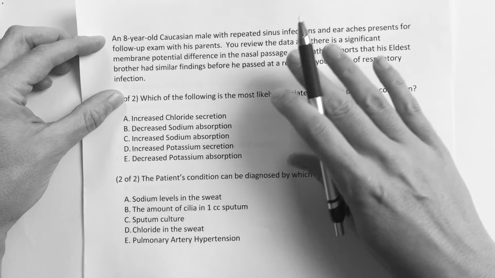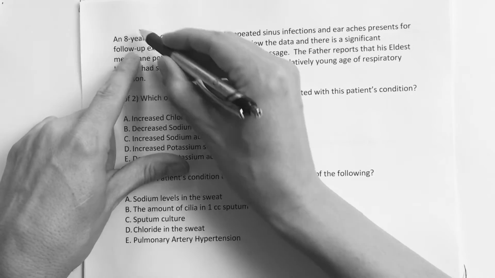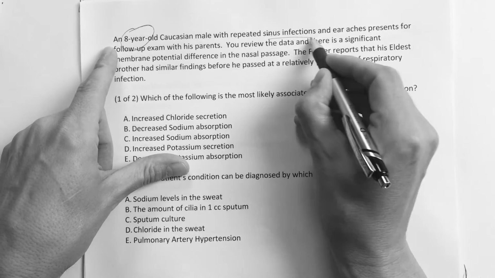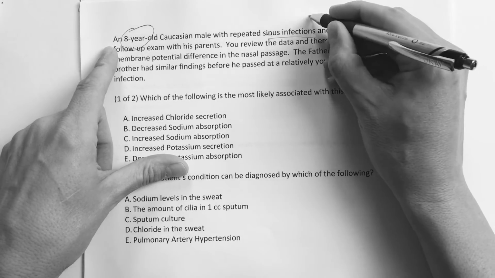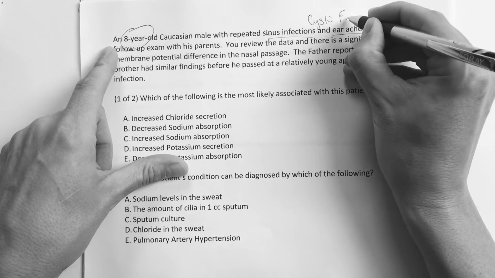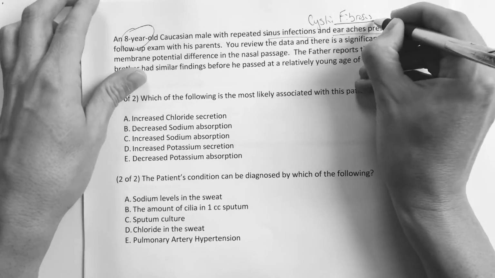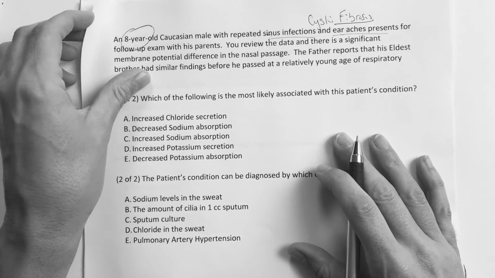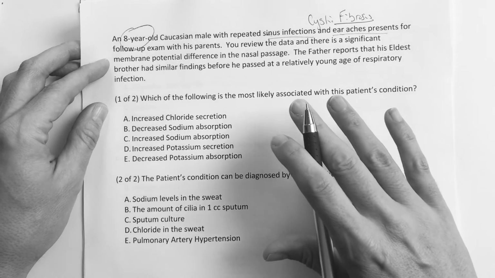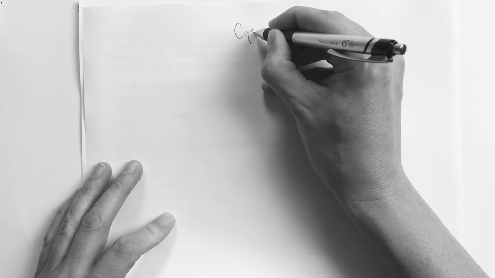So, in Step 1, when something like this gives you all the clear indications that this is cystic fibrosis, you really have to know what part of the body the question is asking about. So let's take a quick step back and review this, because this is important for any cystic fibrosis question that you have.